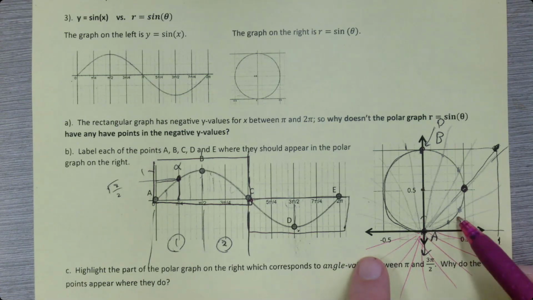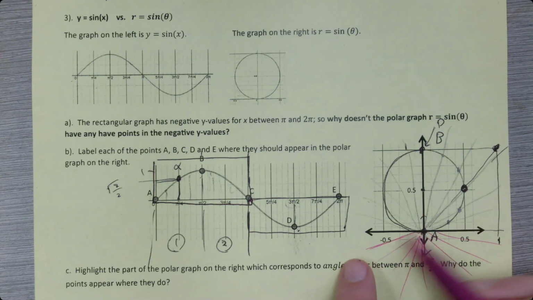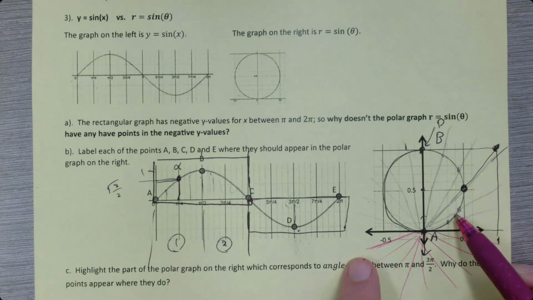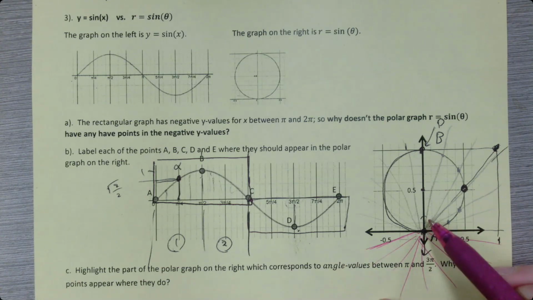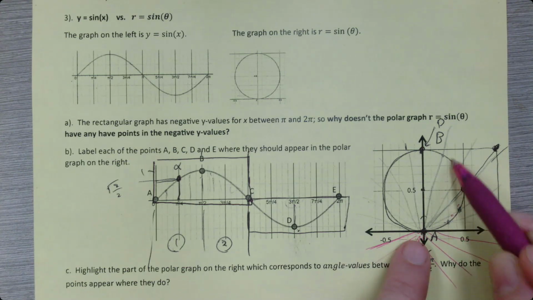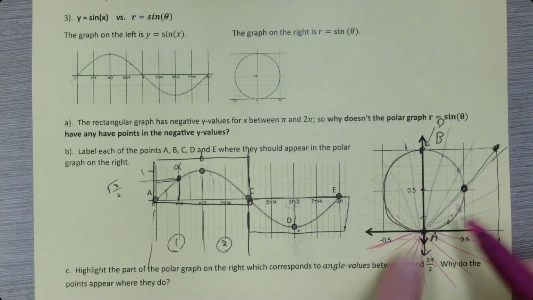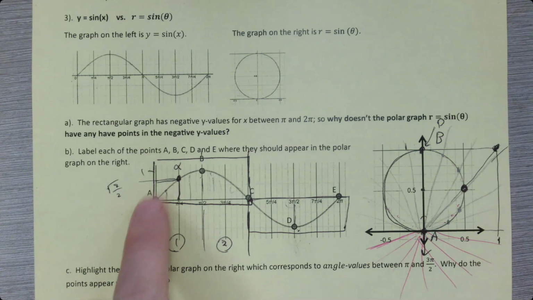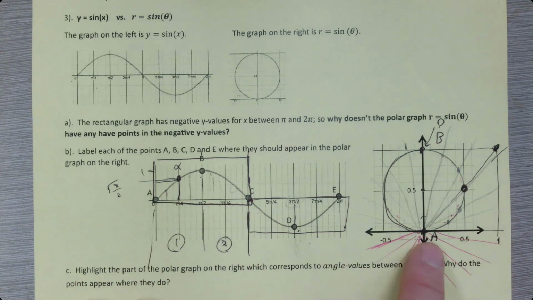I'm going negative distances. So when my angle faces this way, I go the opposite way to plot. When my angle faces this way, I go the opposite way to plot. So all these angles are plotting the exact same set of points up here. So this part of the arc traces one circle. This part of the arc traces the exact same circle again, but with the negative distances.